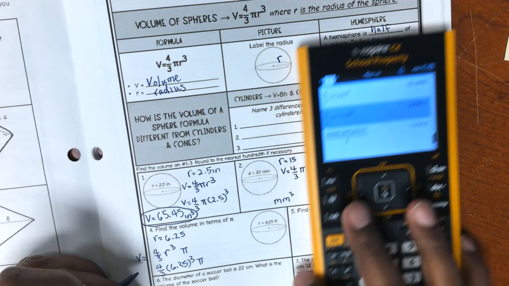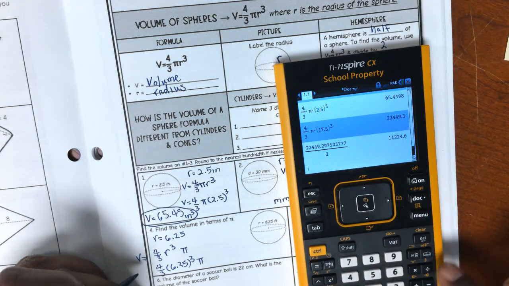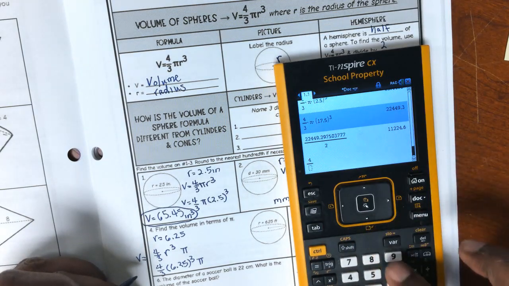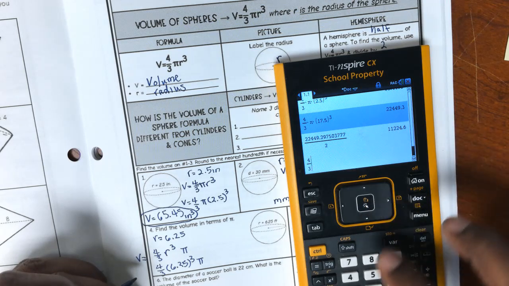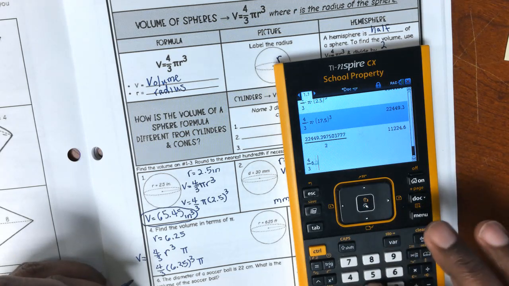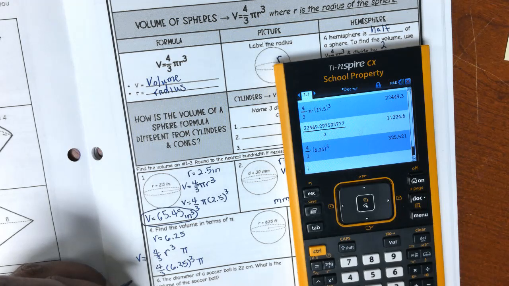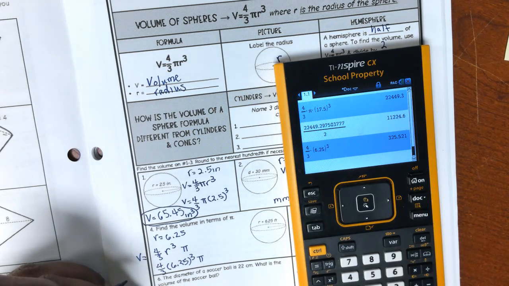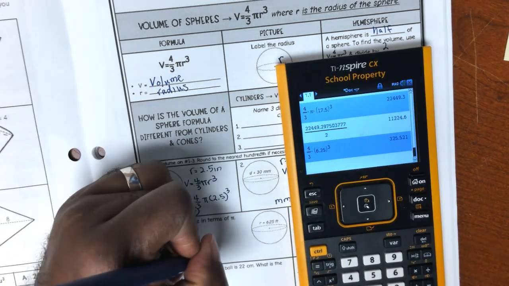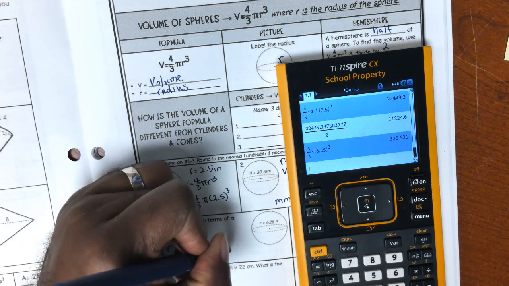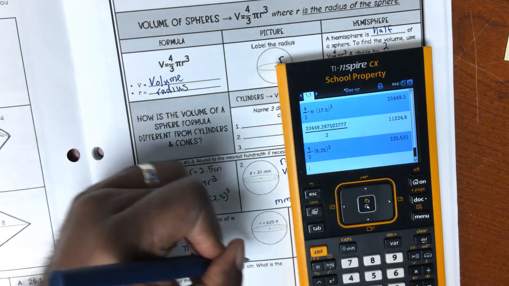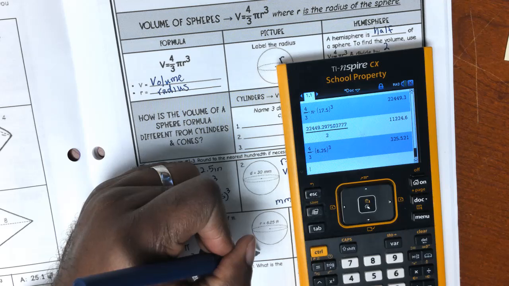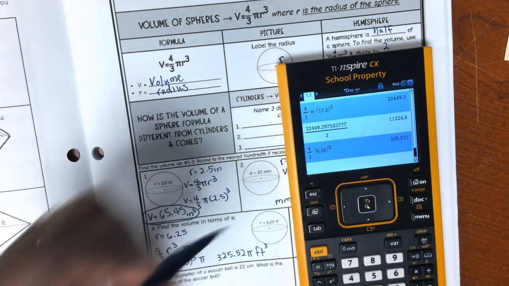So in our calculator, we're going to do control divide 4 over 3, and then 6.25 cubed, which will give us 325.52. 325.52 pi feet cubed, or cubic feet.